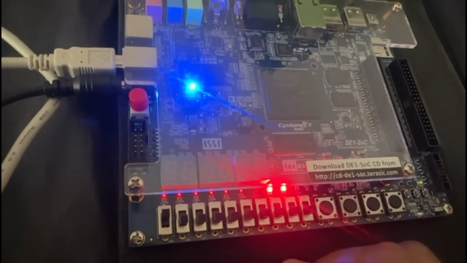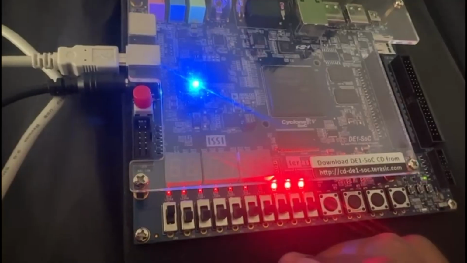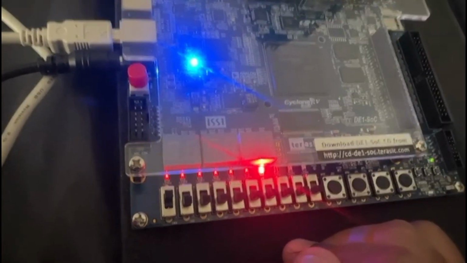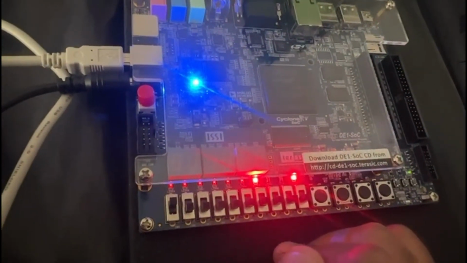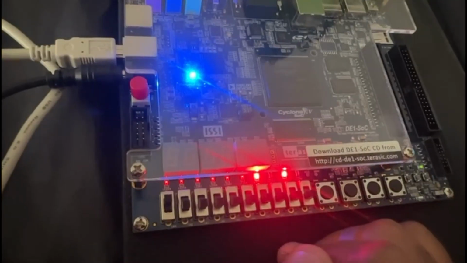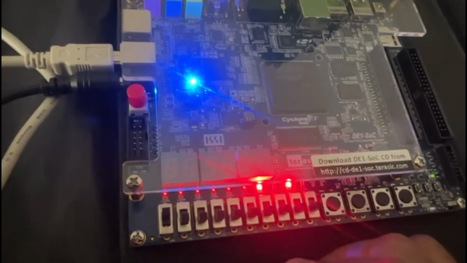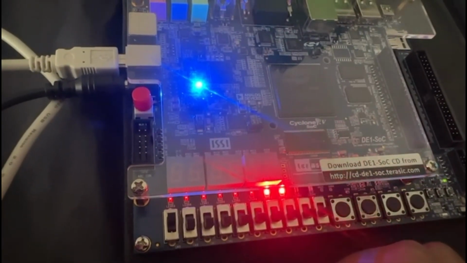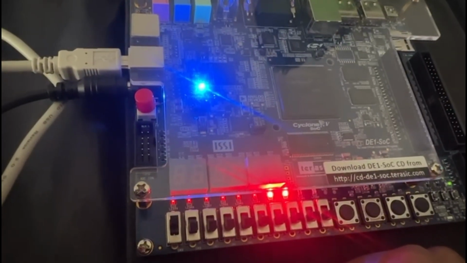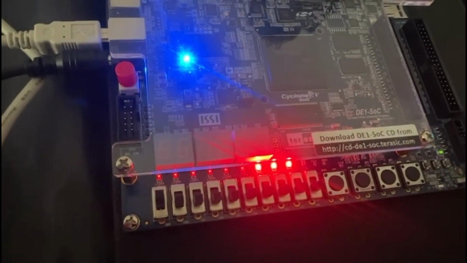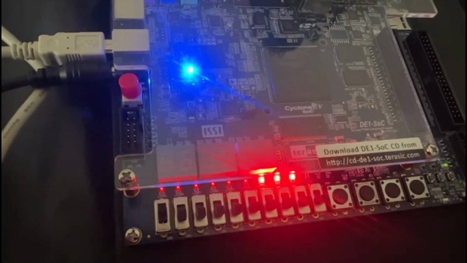That's 0 1 1 0 and then 0 1 1 1. So now it's 1 0 0 0, 1 0 0 1, 1 0 1 0, 1 0 1 1, 1 1 0 0, and then 1 1 0 1, and then 1 1 1 0, then 1 1 1 1.